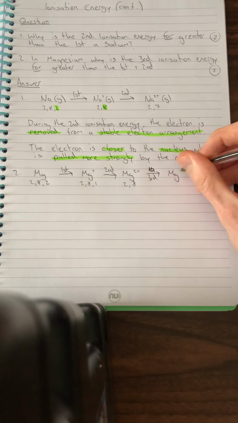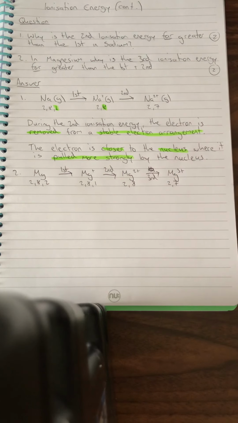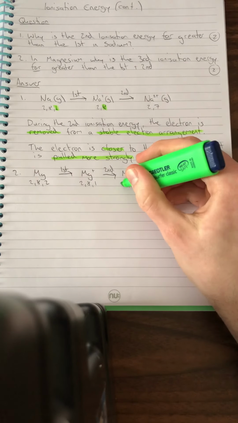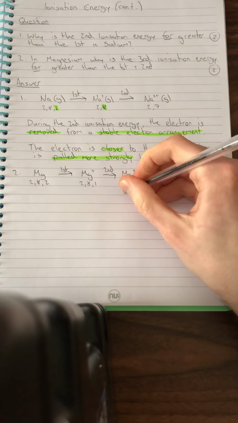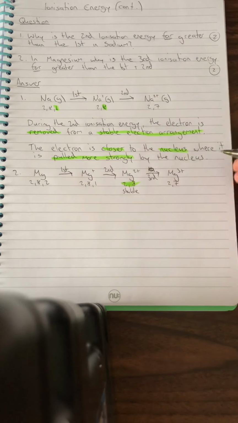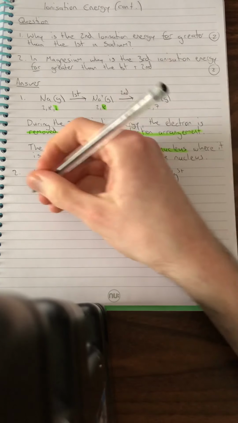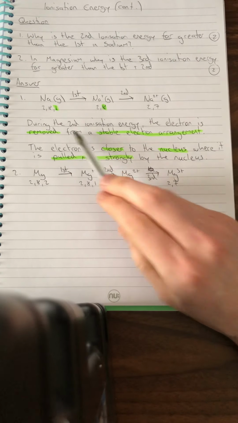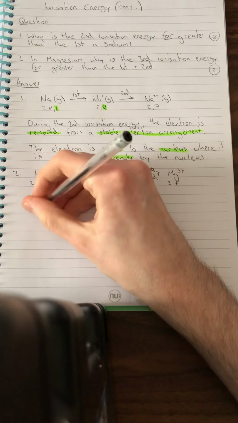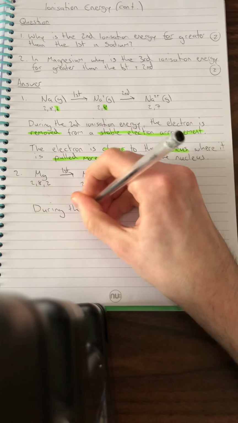So that goes to Mg3+. We're going from 2, 8 to 2, 7. So again, the key thing here is we're going from a stable electron arrangement to an unstable electron arrangement. So it's the same idea. It's pretty much the same answer. This time, instead of during the second, you would say during the third.